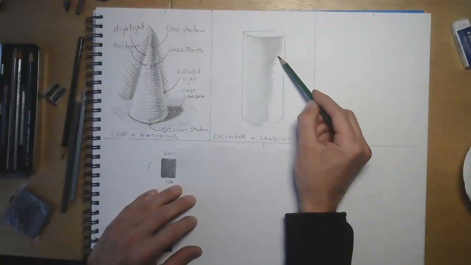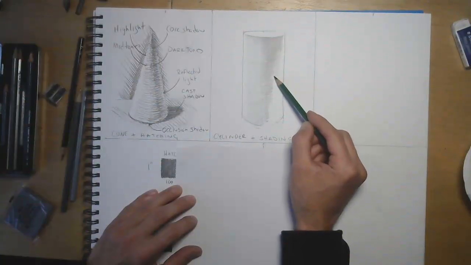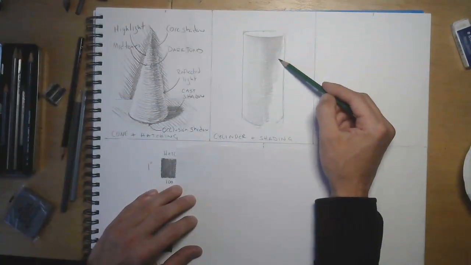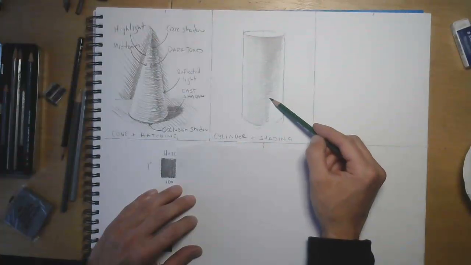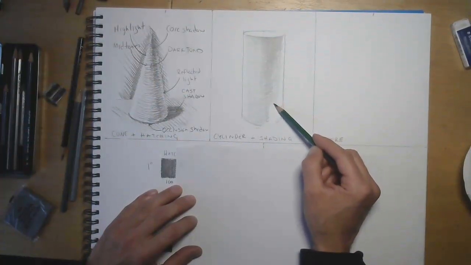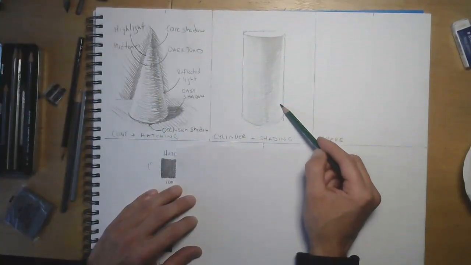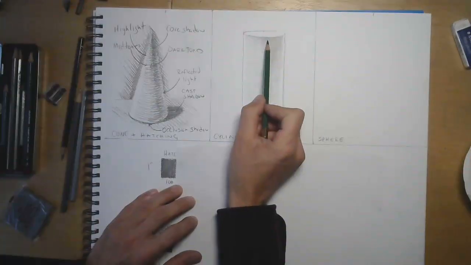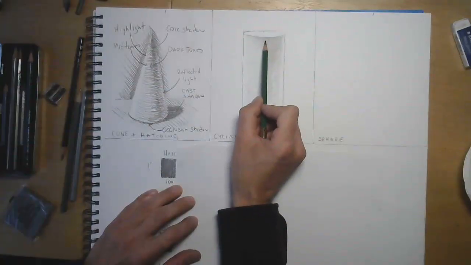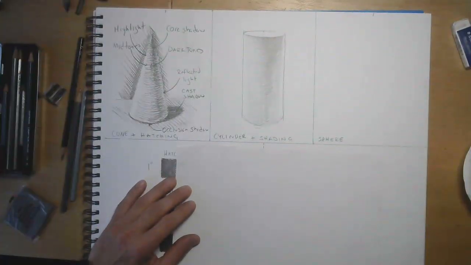What I like about the 6B is that it's soft, so it really picks up that texture of the paper. And then you get just the sort of mottled surface that comes from the paper texture. So I'm just slowly blending these things out, smoothing my transitions as best as I can. And I'm thinking that's looking like a pretty good start here.